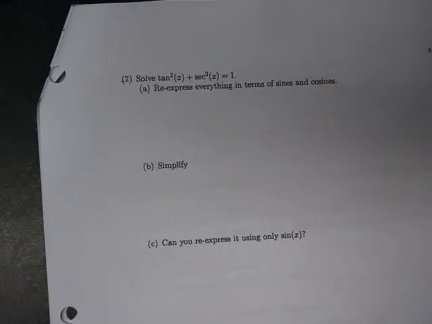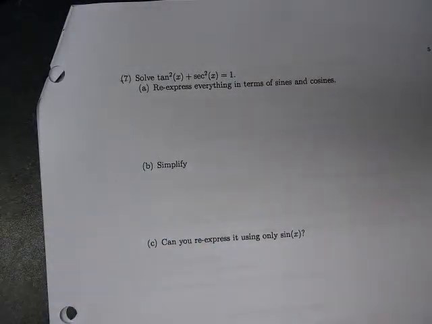So let's do it. Let's re-express everything in terms of sines and cosines. What is tangent squared of x in terms of sine and cosine?